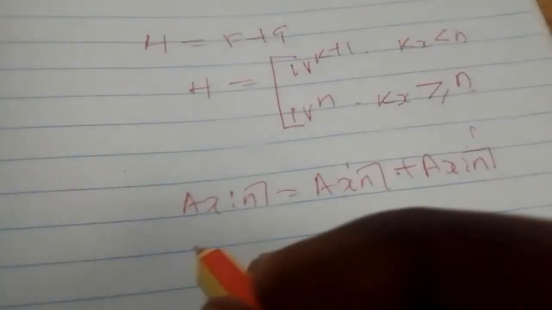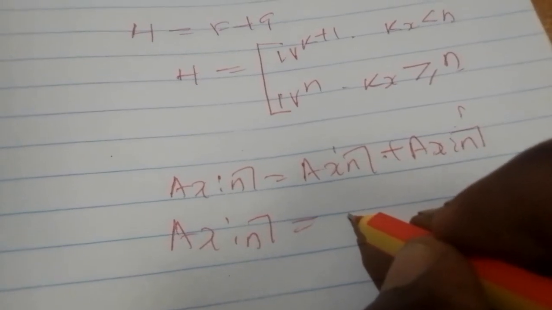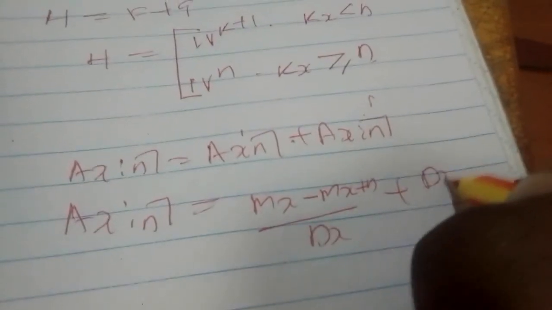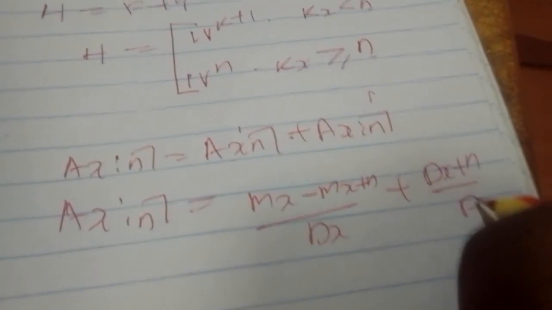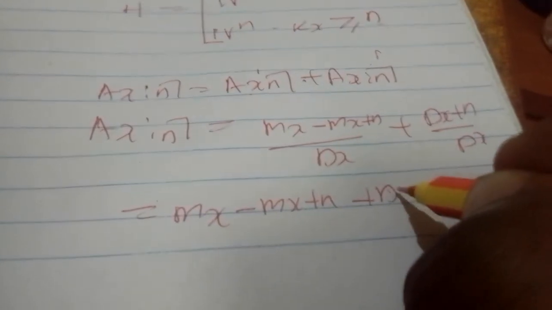So using commutation, this is equal to first for the term, Mx minus M(x+n) over Dx, plus for the pure, D(x+n) over Dx.